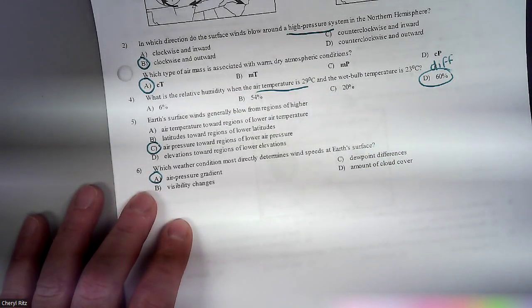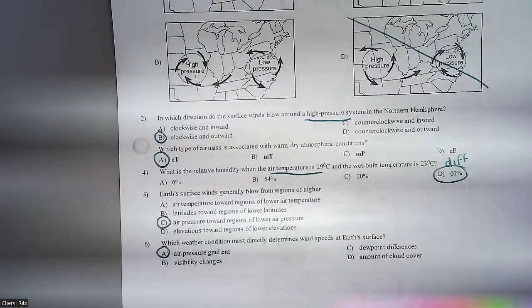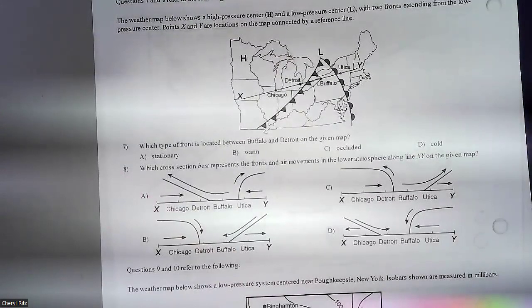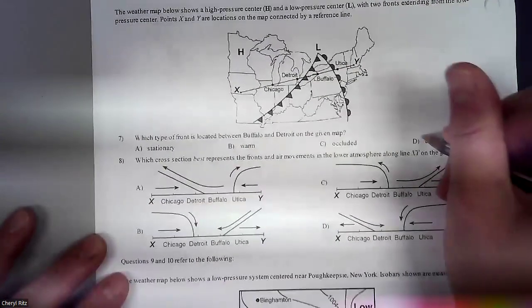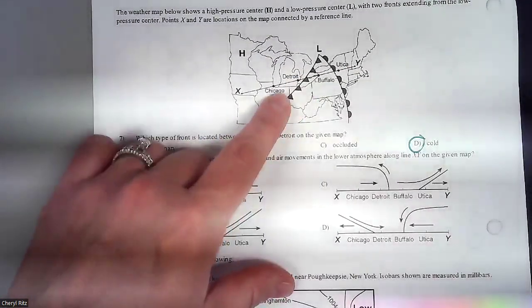Any of those we should go over? Which one did you not understand? I just heard you say it. 8, you said? Okay. So first with 7, which one is between Buffalo and Detroit? I don't think anybody got that confused. This is a cold pressure.